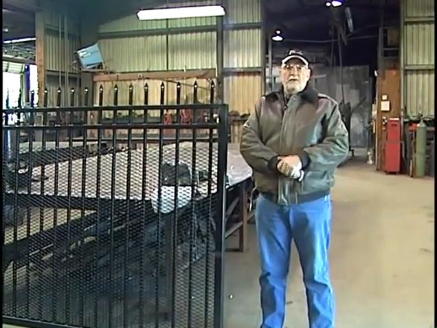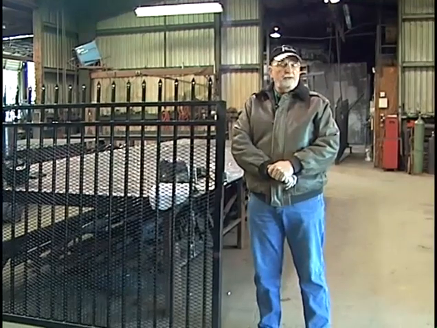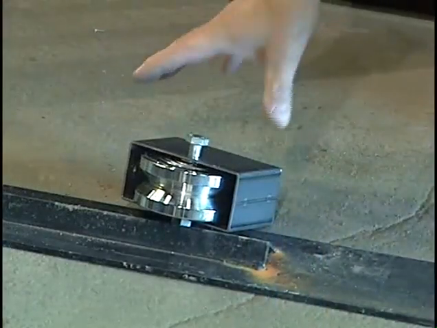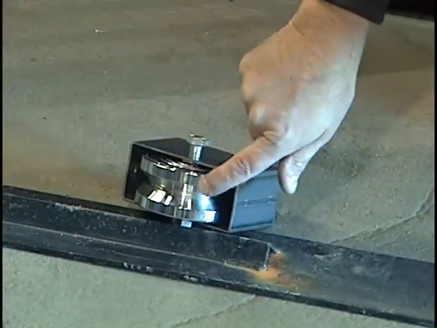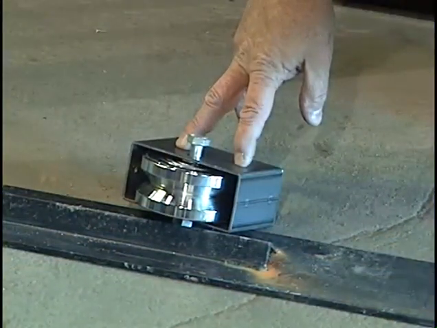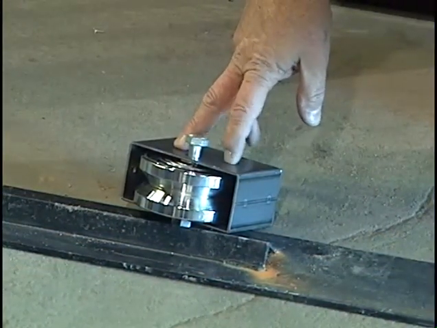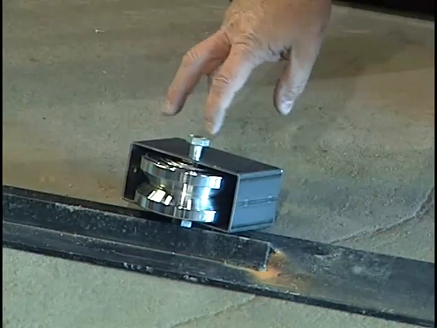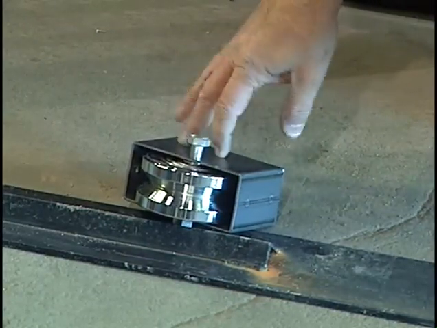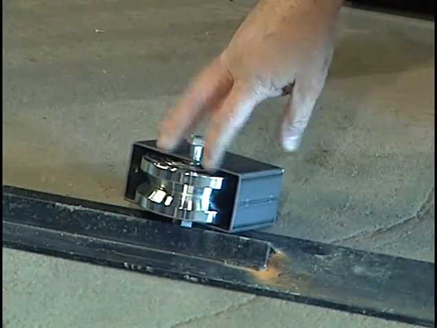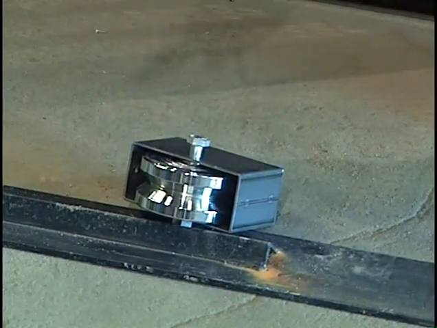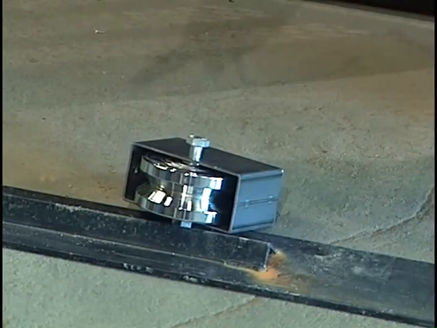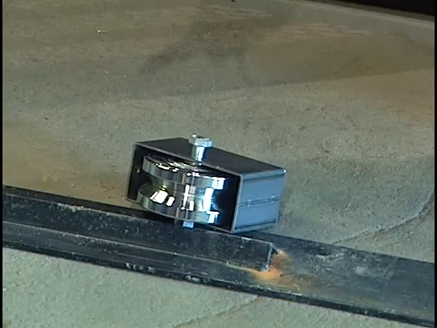Being a V-groove gate, you need a V-groove track. This is a V-groove roller. The V in the roller rides on the inverted channel on this track. This is a safety precaution. Again, going back to the safety codes, that protects anyone getting caught in this wheel. This is a track. This track is bolted down to a concrete drive.